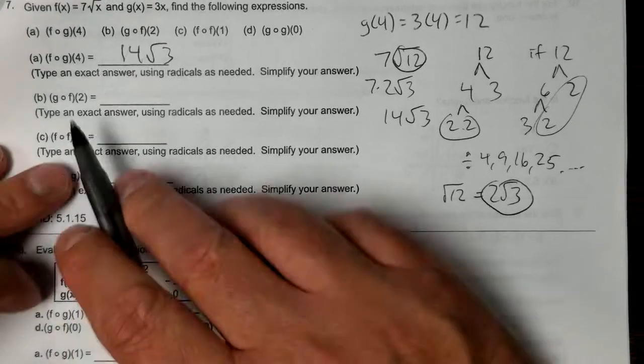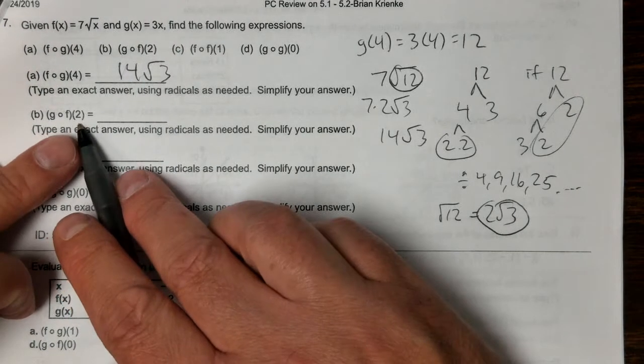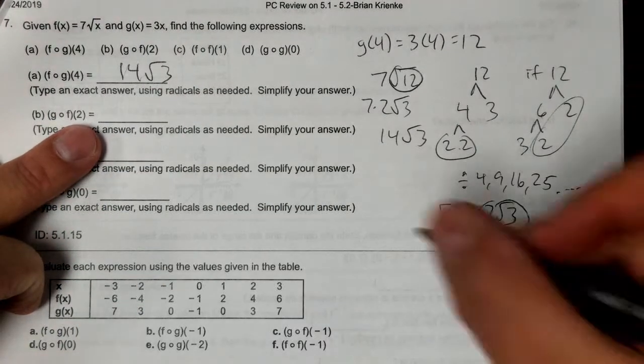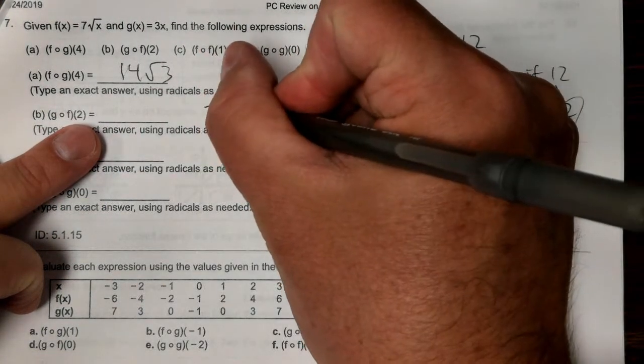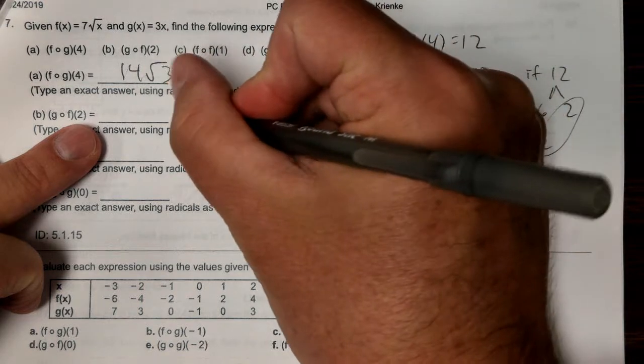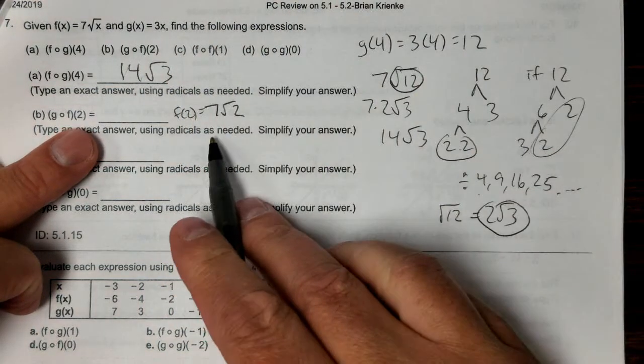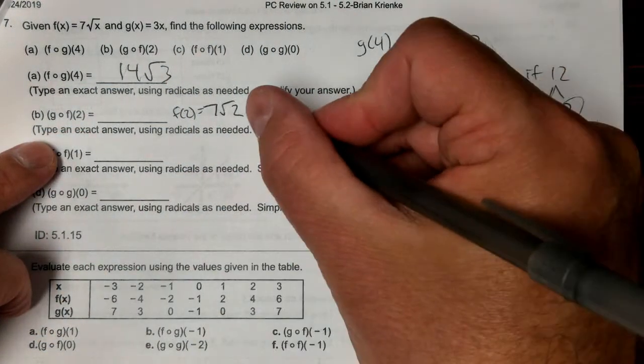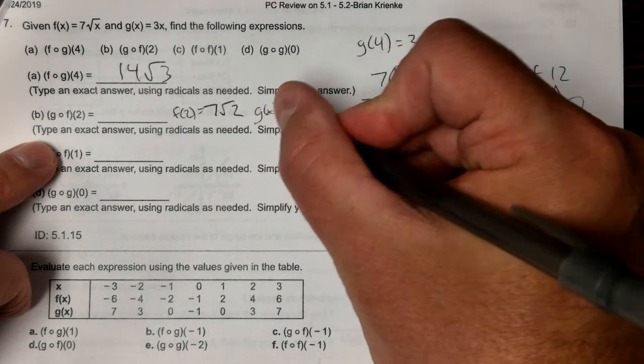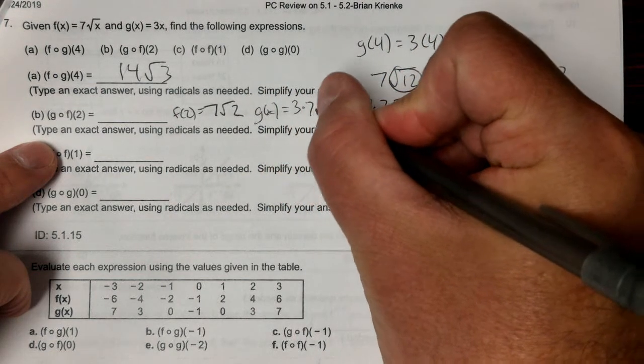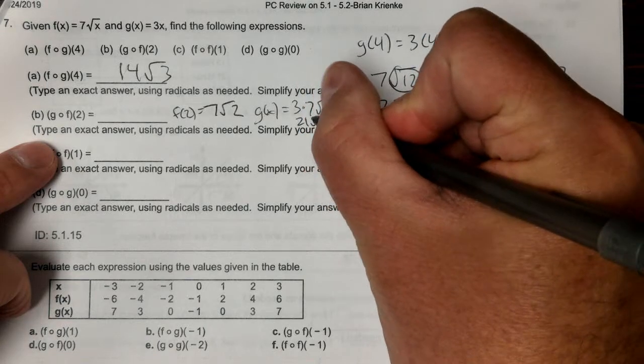Okay, for part B, we're doing f of 2. So if we plug the 2 in, we get 7 square root of 2. And then you do g of that, so we say g of x equals 3 times 7 square root of 2, and so you get 21 square root of 2.